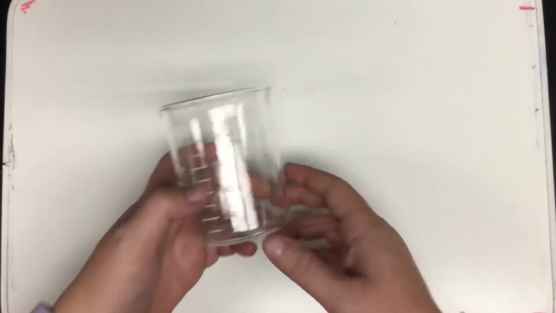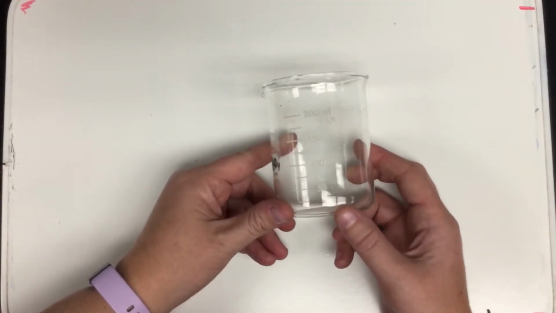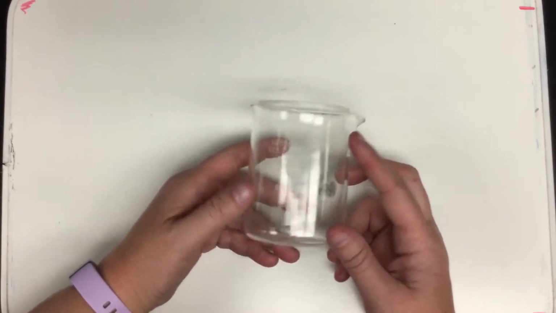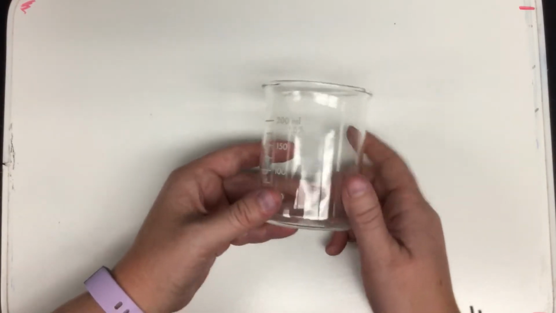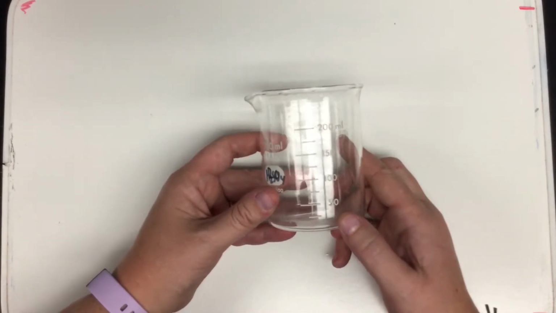The purpose of this lesson is to help you learn the names of the common laboratory equipment, glassware, and apparatus that you'll be using throughout the semester. The first type of glassware we're going to be looking at is probably one of the most common ones you'll be using. This is a beaker, and it's generally used to hold liquids or to contain liquids.